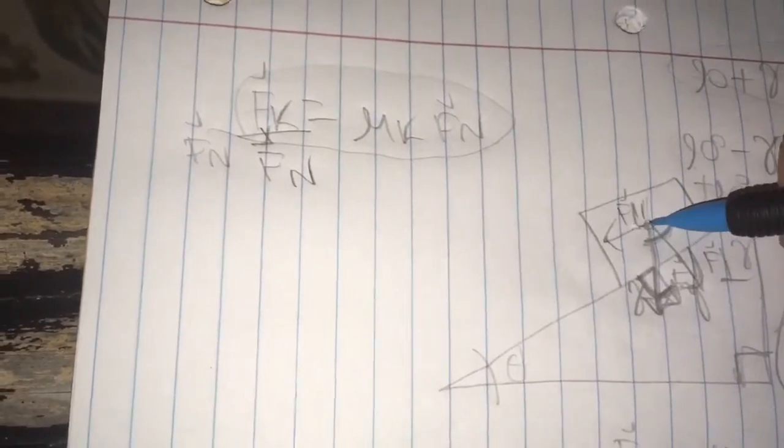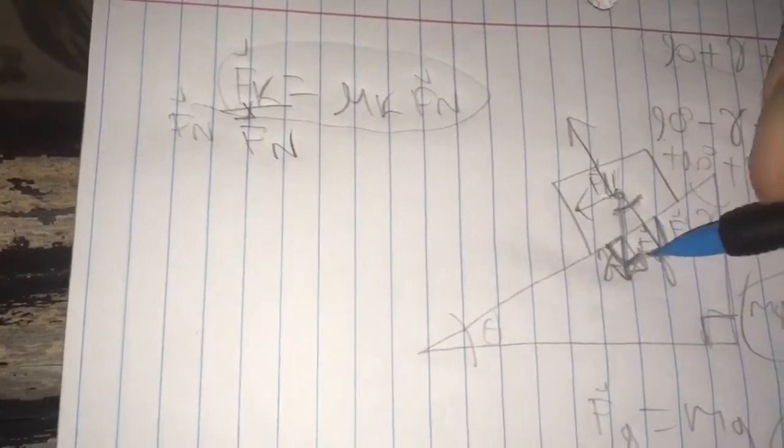We can also do this with the static frictional force. But what is the normal force? If the box isn't accelerating perpendicularly to the surface of the ramp, then the forces must be balanced, and this normal force must be equal to this downward component force right here. So the normal force is going to be equal to the perpendicular force, which is mg times cosine of theta.